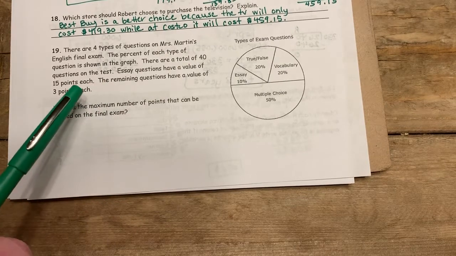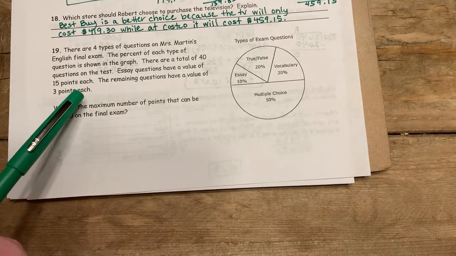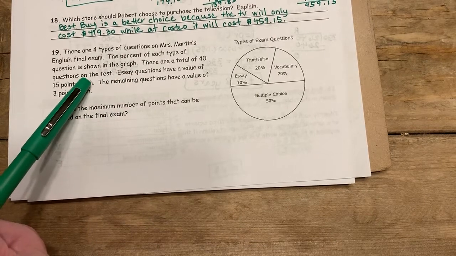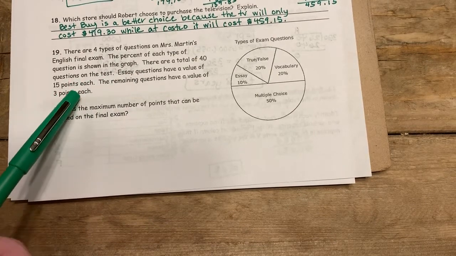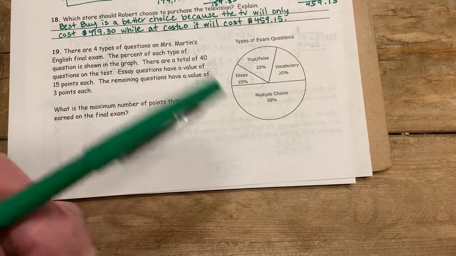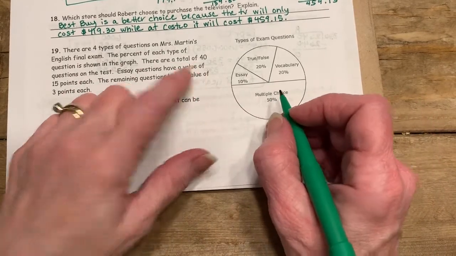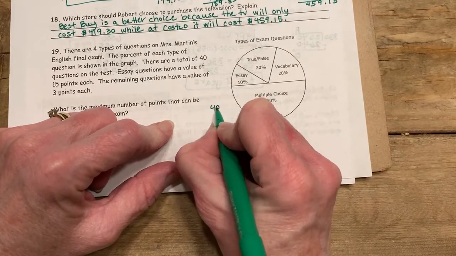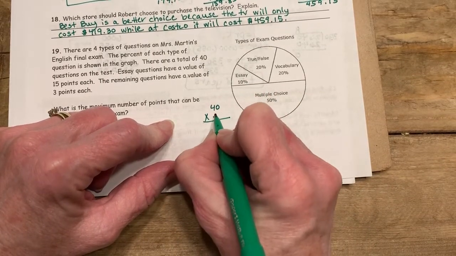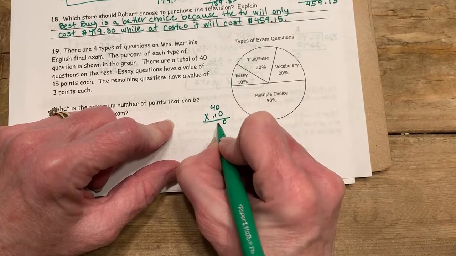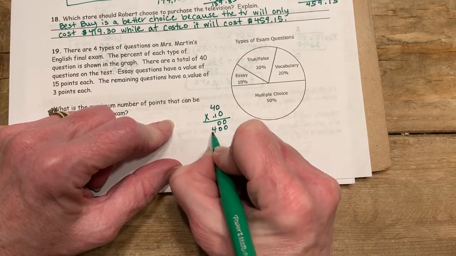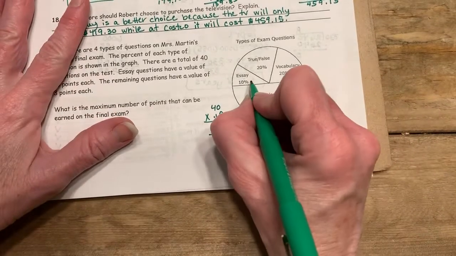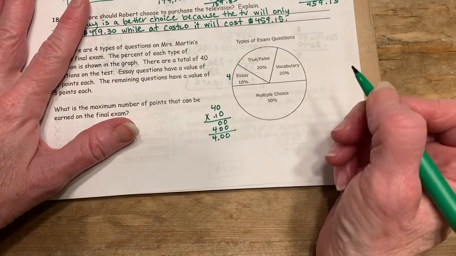All right, so I need to know how many questions there are, and how many essay questions there are, because they get more points while everything else gets 3 points. All right, so if I want to know 10% of 40, that's a shortcut. So 40 times 10%, make it a decimal, would be 0.10. Start with the 0, 0, 4, 0, 0, 4, so that would be 4. So that tells me there are 4 essay questions.